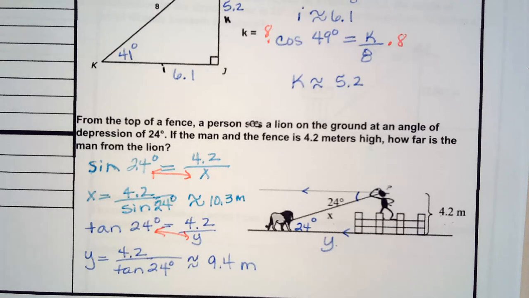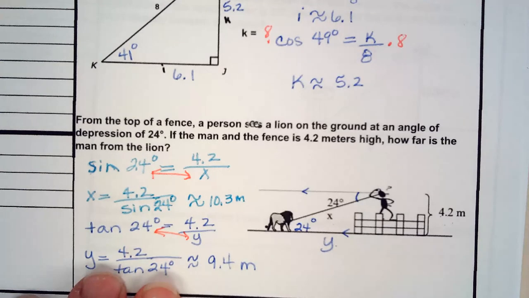So I hope it's been helpful looking at these word problems and going through the process.